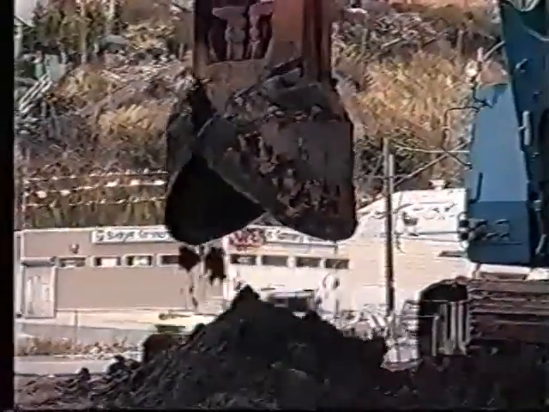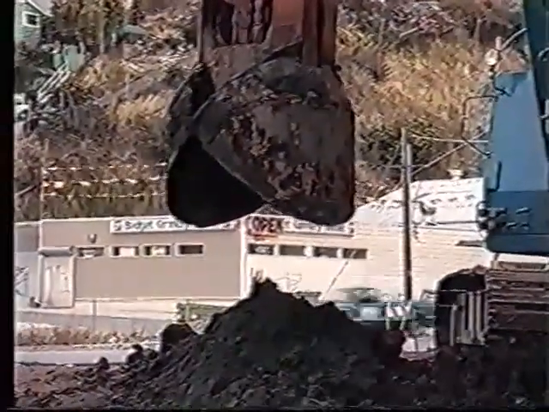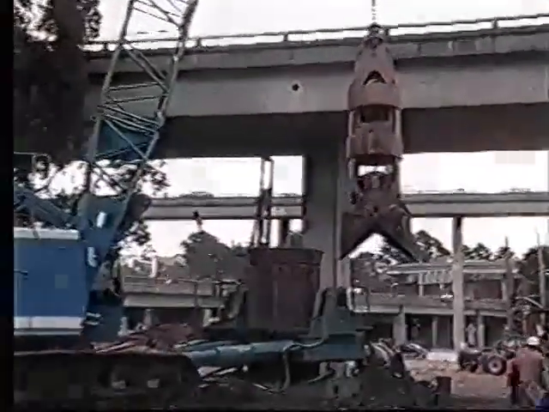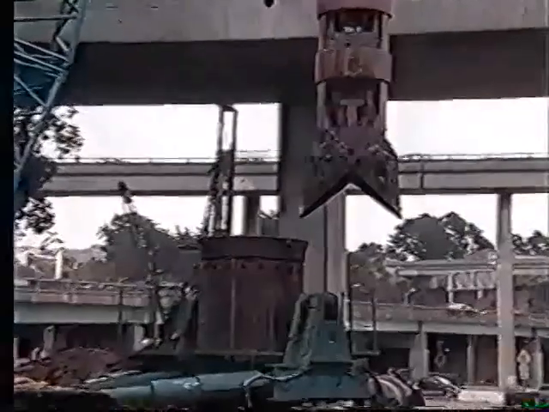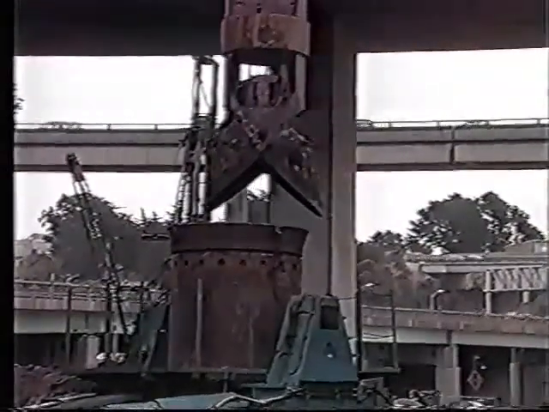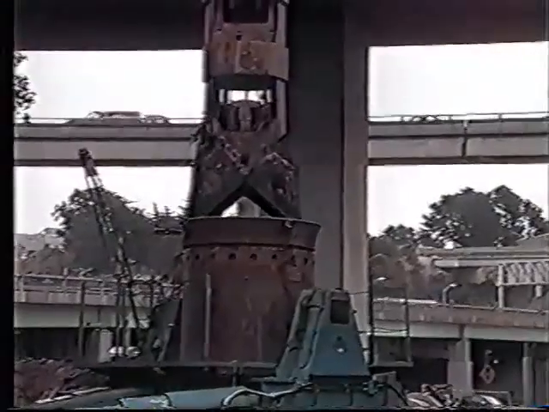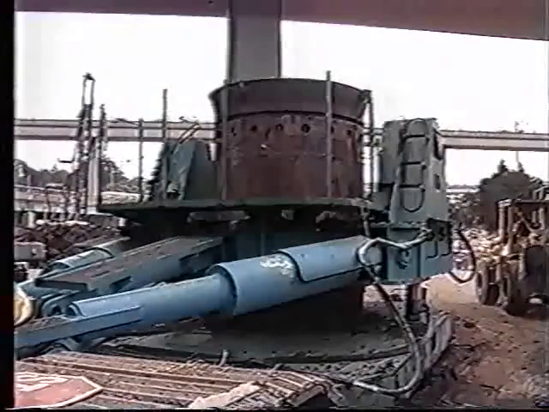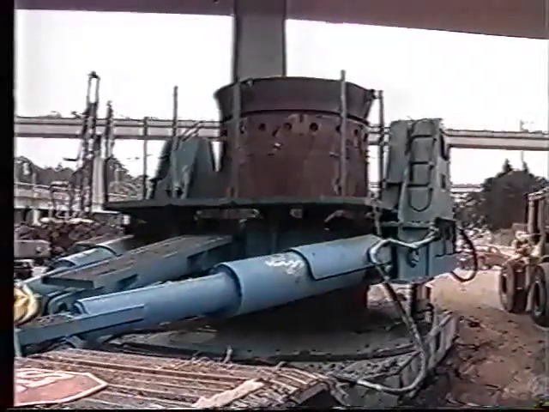The grabs clam out the dirt and muck and dump it onto the ground. During this time, the oscillator continues oscillating. The temporary casing is placed in 8-meter sections. The initial section of casing has cutting teeth to facilitate the coring action. The use of the oscillator is a low-vibration, impact-free casing installation method.